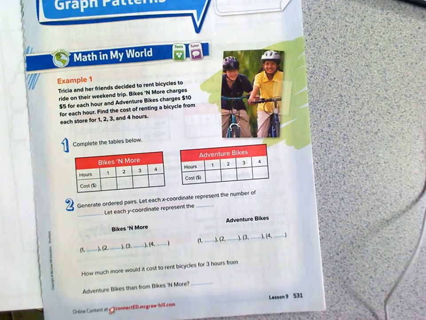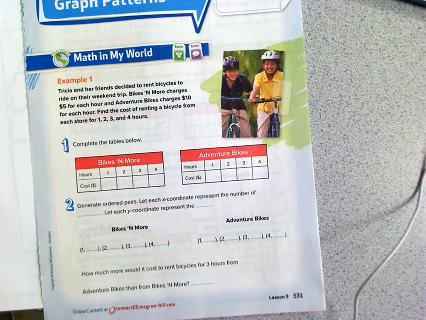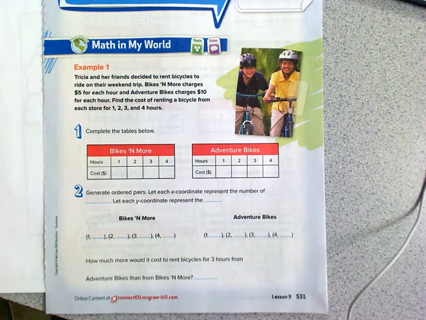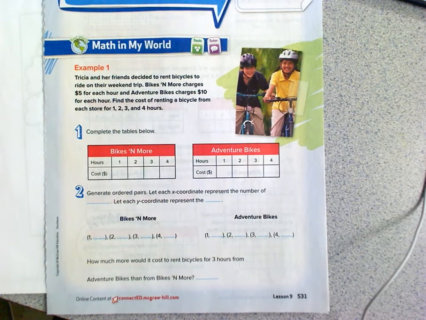Today we are on lesson 9 of chapter 7, and it is page 531. Now this lesson is very similar to yesterday's lesson, except now we are creating our ordered pairs to put on our graphs. So there's just one step further with it.